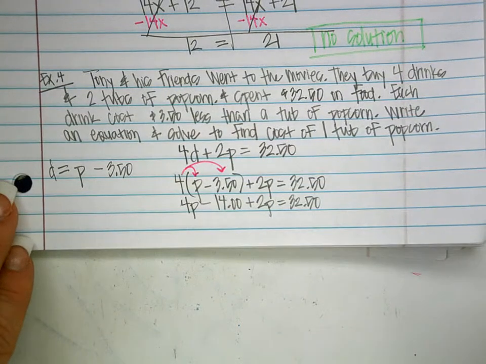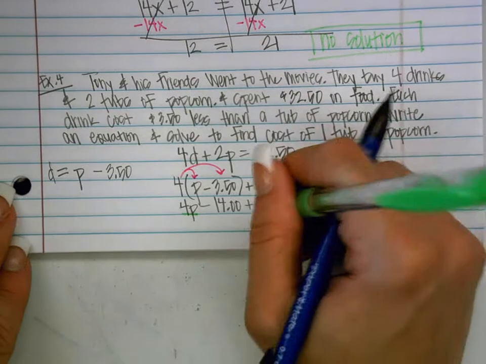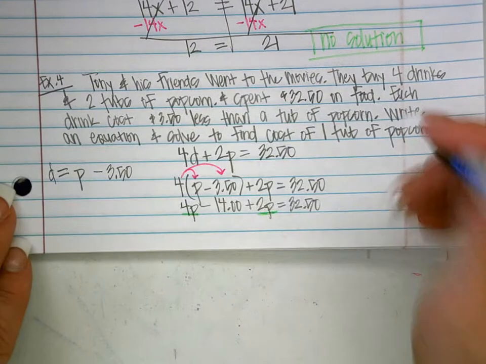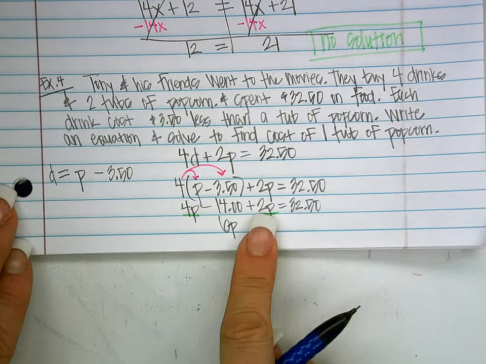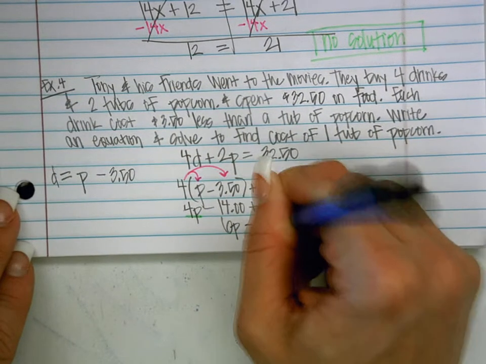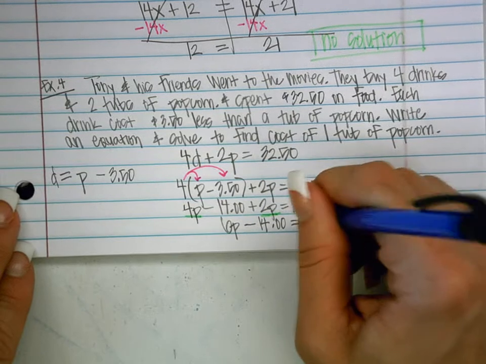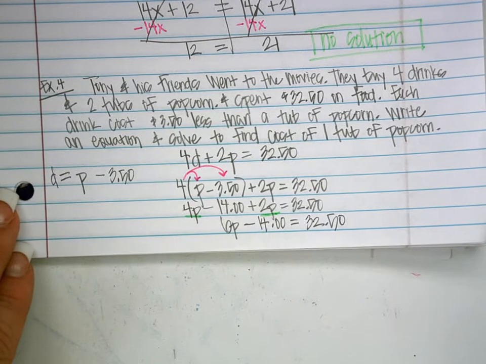Then what do I do? Combine my like terms. So put together the p's. What's 2p and 4p? 6p. So 4p plus 2p gives you 6 popcorns minus $14 equals $32.50. What would you do next?